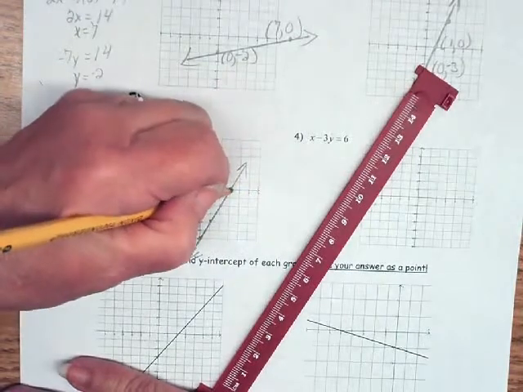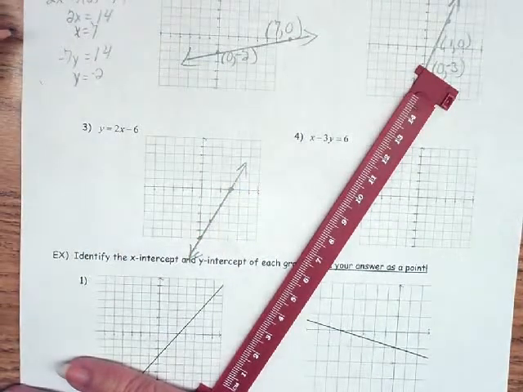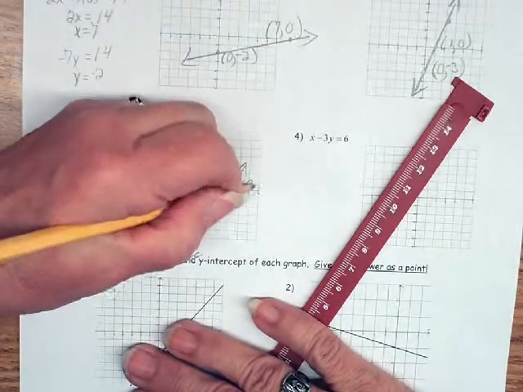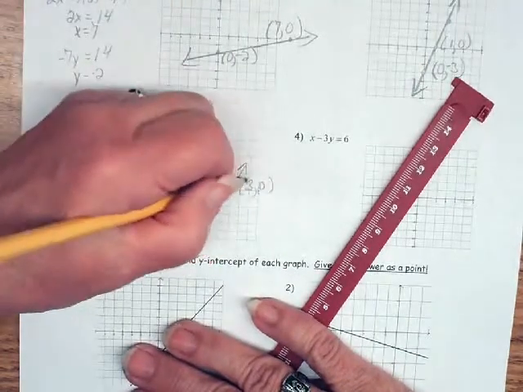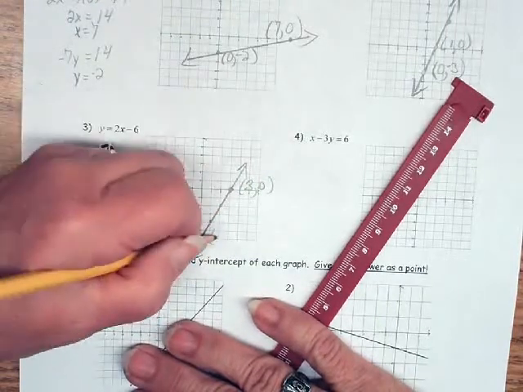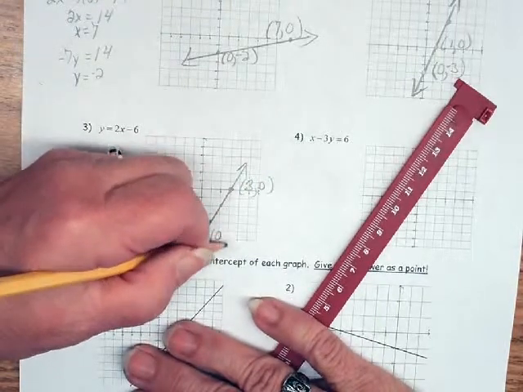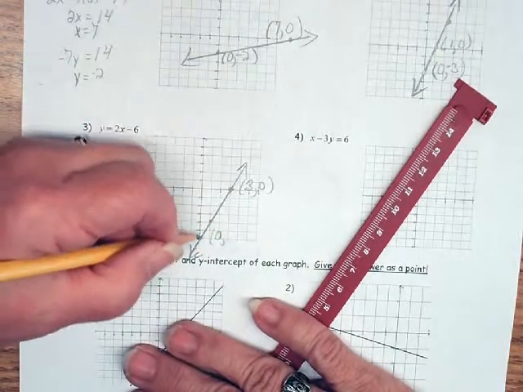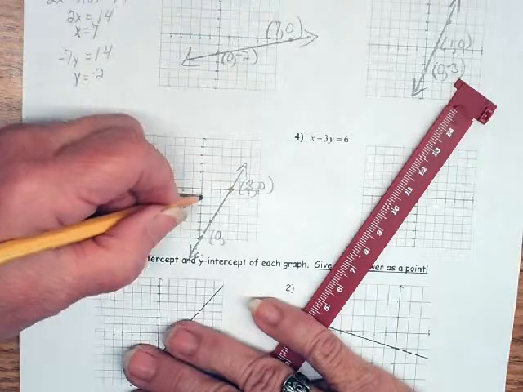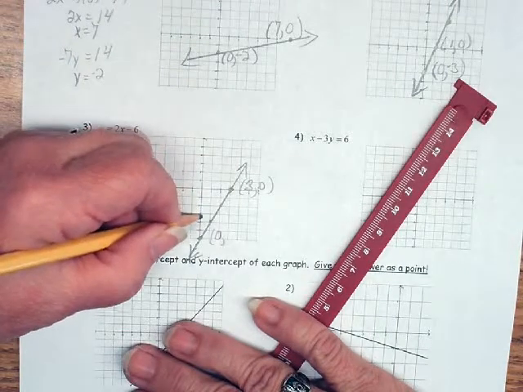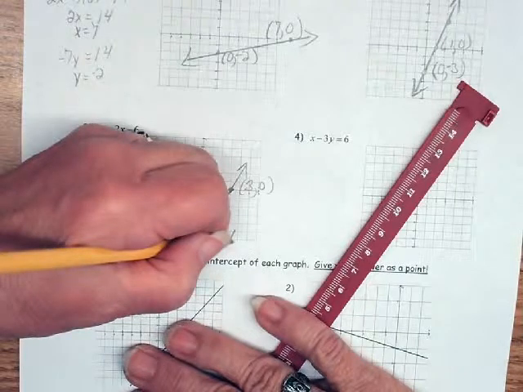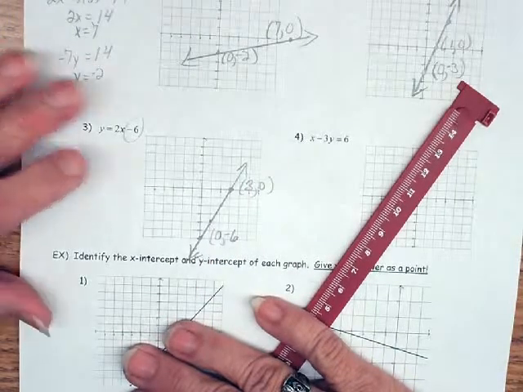On this one, we're going to look to see where it crosses the x-axis. It crosses the x-axis right here, which means that the x-coordinate for that one is 3, and the y-coordinate is 0. The y-intercept is down here, and the x-coordinate is 0 always, and the y-coordinate is 1, 2, 3, 4, 5, negative 6. Okay?